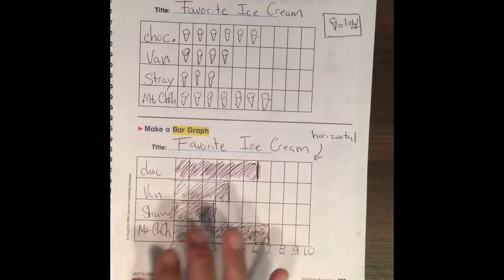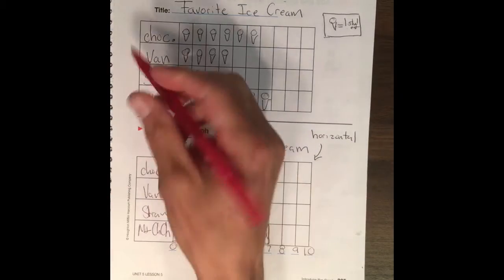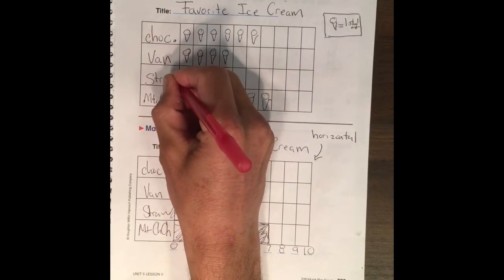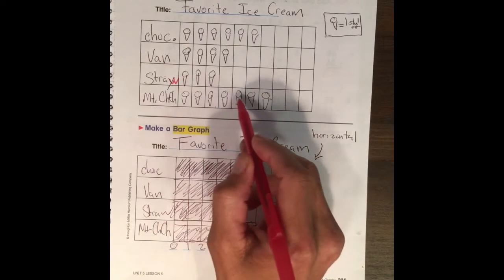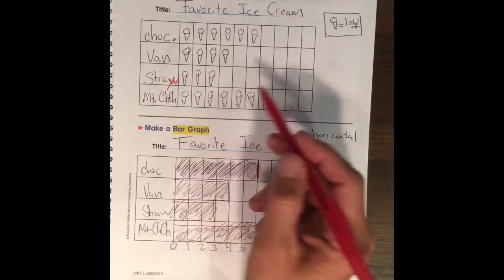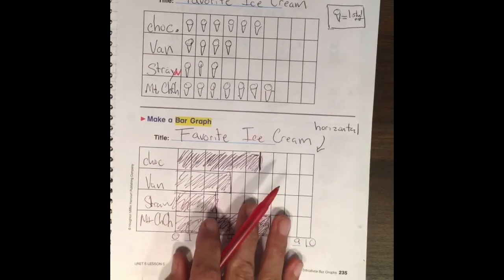So for vanilla, I had 4 kids choose vanilla, 4 ice cream cones. 3 chose strawberry. I guess it makes more sense to put a W here, I don't know why. But 3 chose strawberry, so 3 cones would go there. Mint chocolate chip: 1, 2, 3, 4, 5, 6, 7. 7 would go there. The bar graph, same thing.